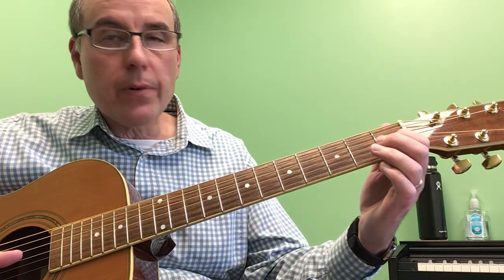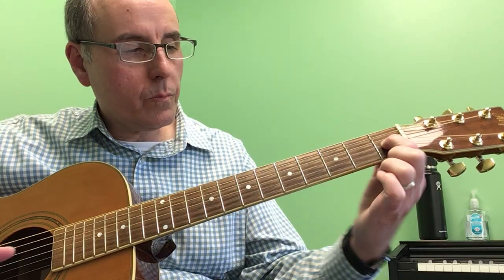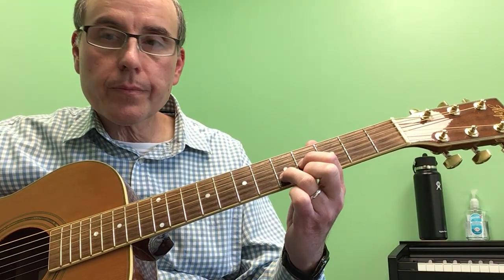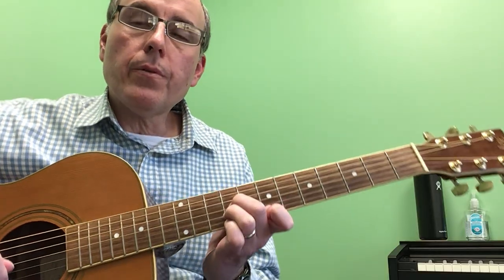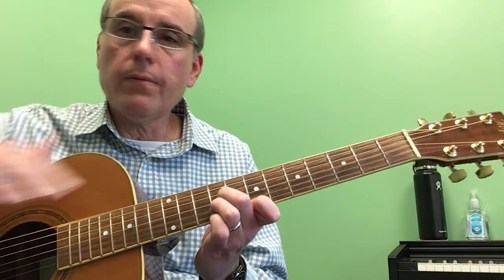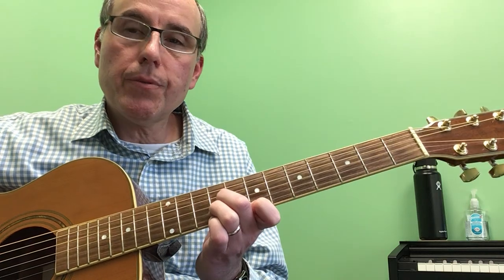So once again, we have first inversion, second inversion, and then our root position. These are all shapes we've seen before, especially if you've seen either of the two versions of Twinkle Twinkle Little Star I did involving chord shapes that were just inversions.